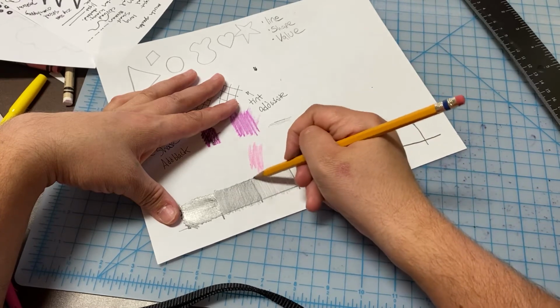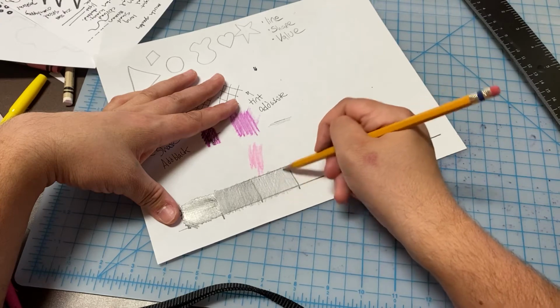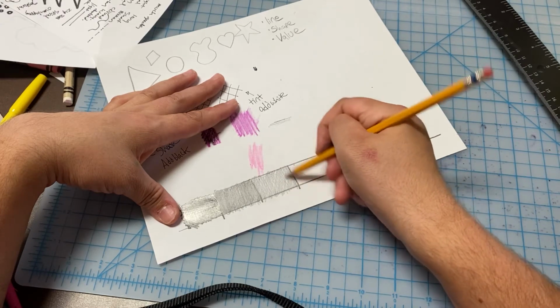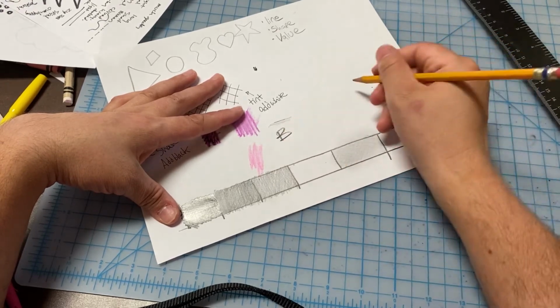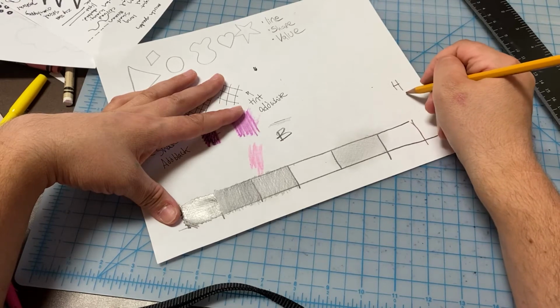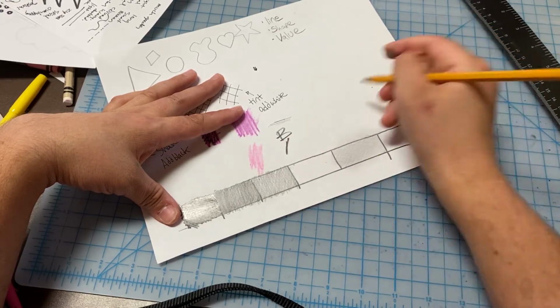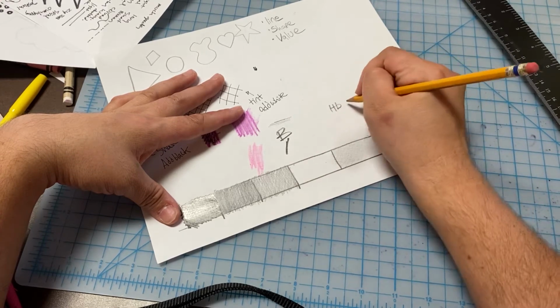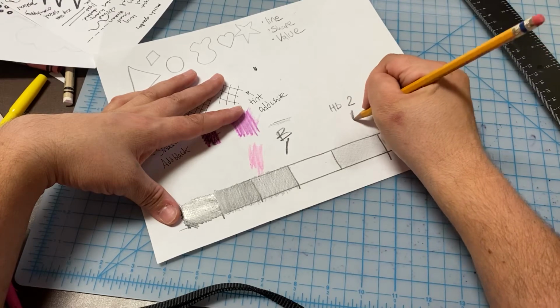You may have seen some fancy artists using different hardnesses of pencil. They have one that's called super black, and one that's H for really hard, which makes a very teeny tiny light line. B makes a really dark line. You have an HB and a 2 right in the middle. This is your normal pencil here, a 2.